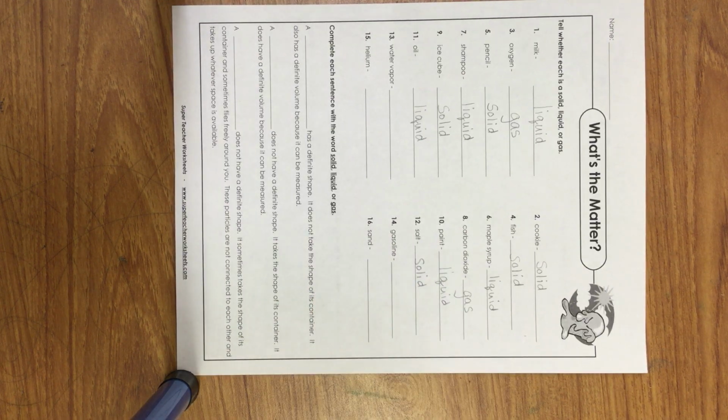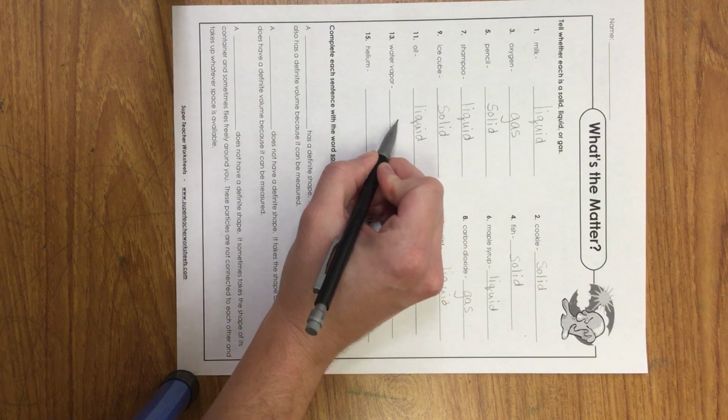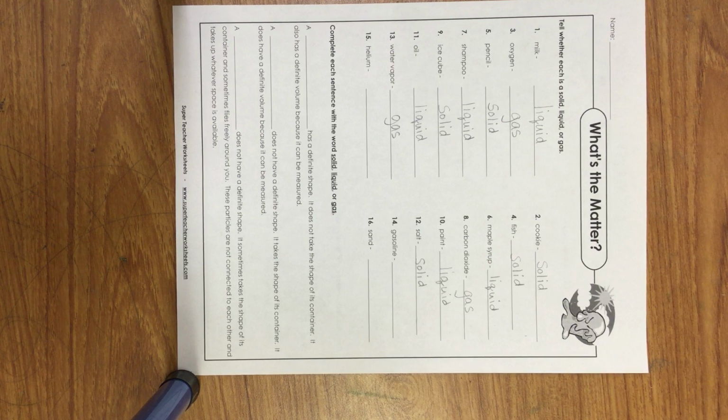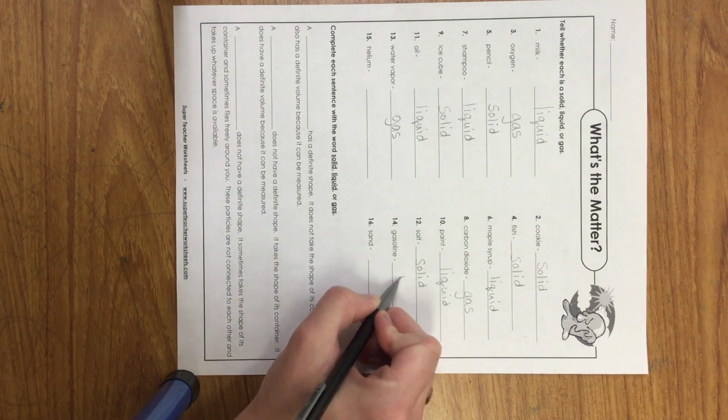All right, number 13 is water vapor. Many times we see water vapor when we boil water on a stove. So many times we see it as steam or as water vapor. So we know that that is a gas. All right, number 14 is gasoline. So we put gasoline in our cars, in our lawnmowers, in many different things. And when your parents fill up at the gas station, that gas is coming out as a liquid.